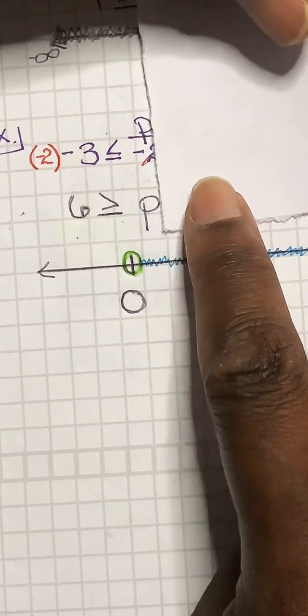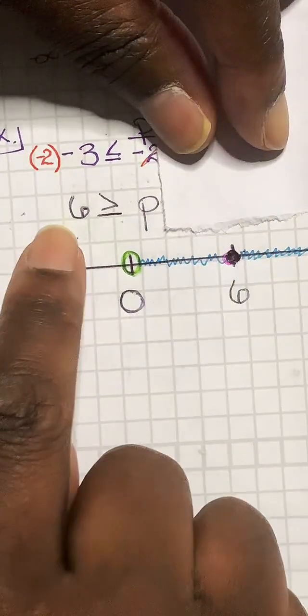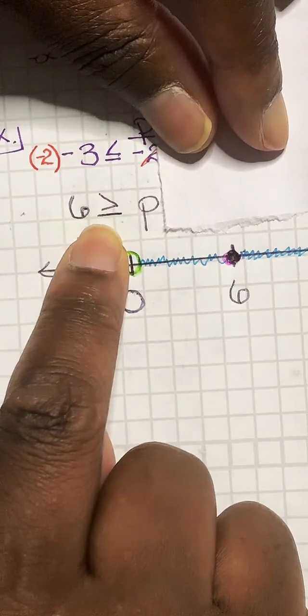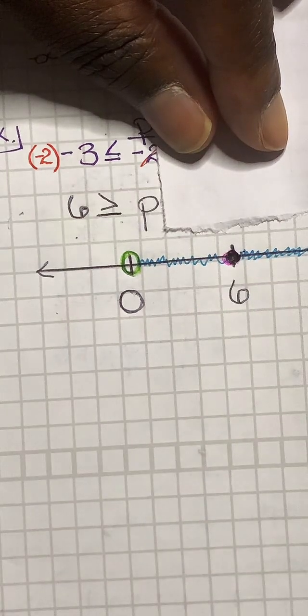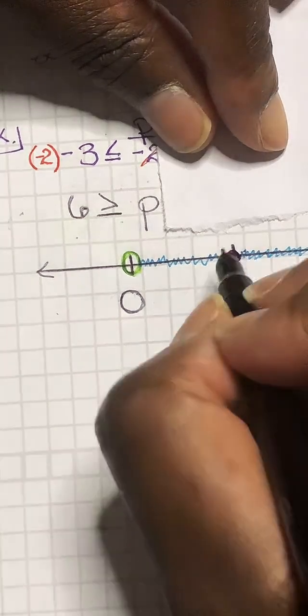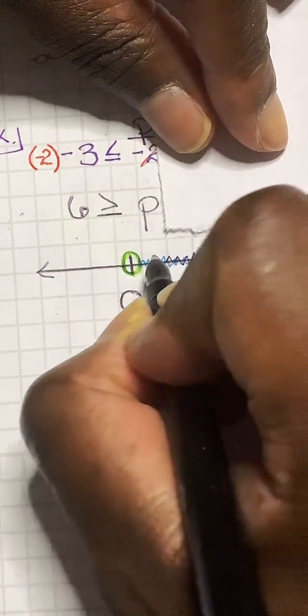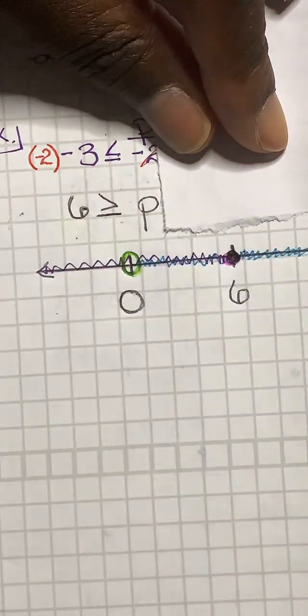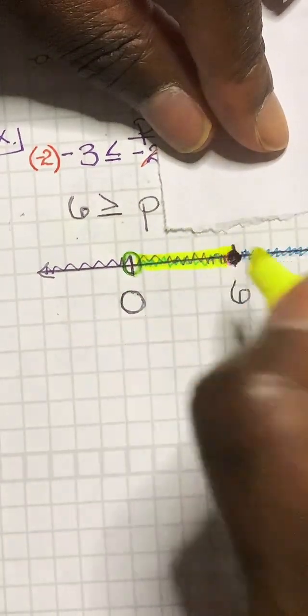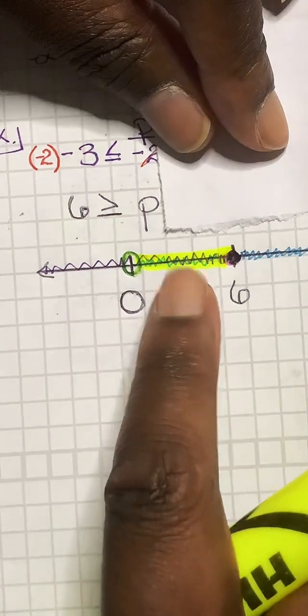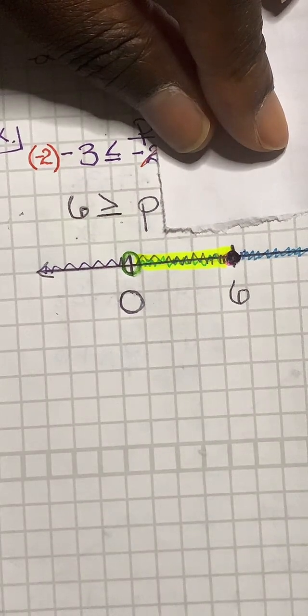This one, if I cover up the other side, this is saying 6 is greater than or equal to P. So that means at 6, I'm looking at numbers that are less than P. But where my answers to this solution is going to be right here, right smack in the middle. That's where they overlap. Okay, that's when they overlap.